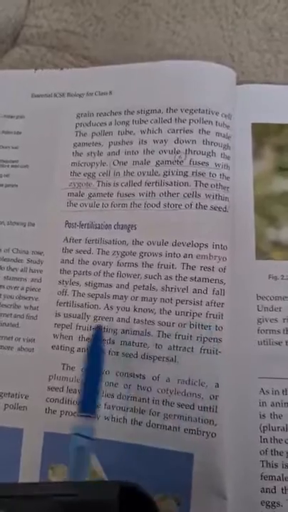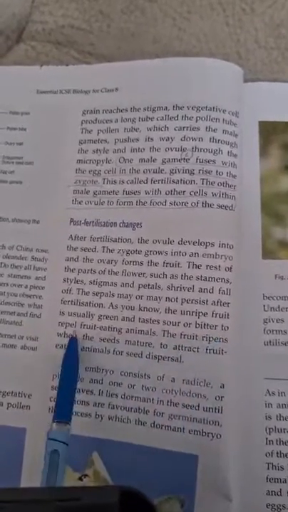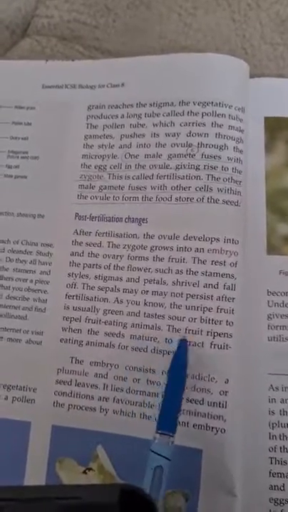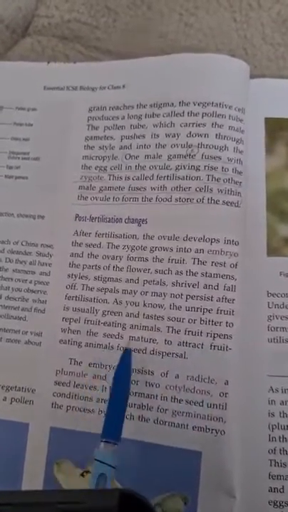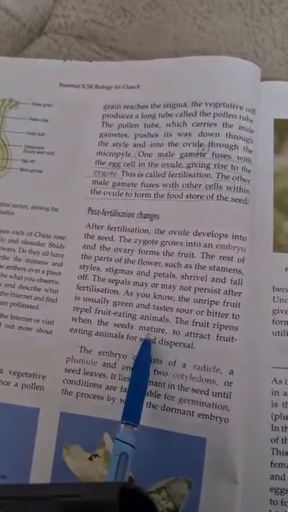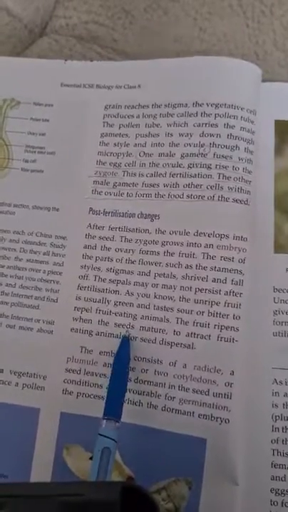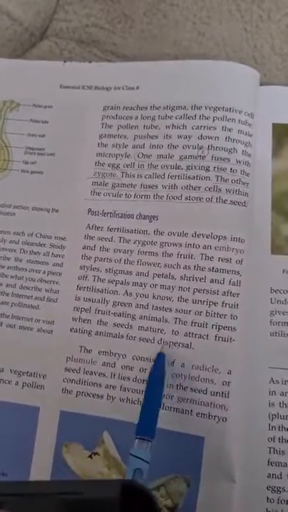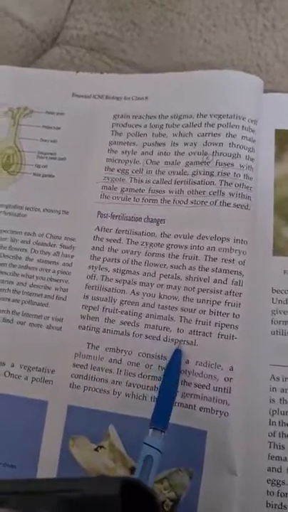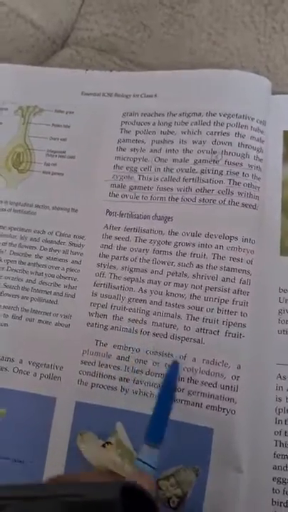The unripe fruit is usually green and tastes sour or bitter to repel fruit-eating animals. Fruit ripens when the seed matures inside it. Now, when they ripen, they become sweet to attract animals to eat them for seed dispersal. Dispersal means to move seeds from one place to another for their germination.